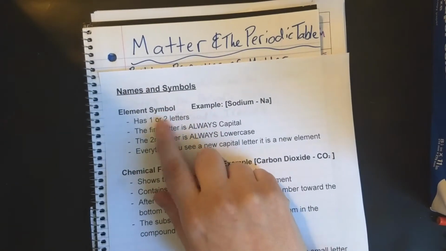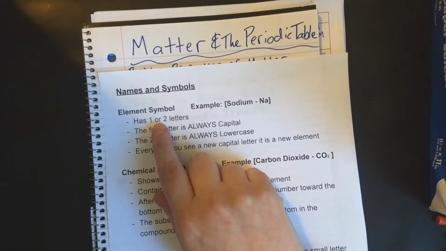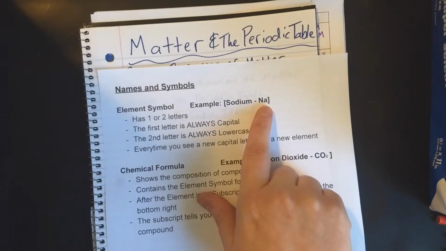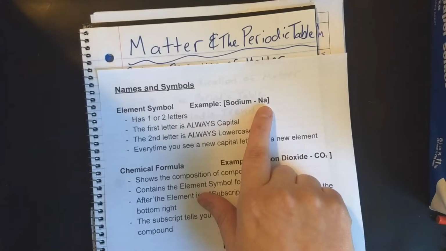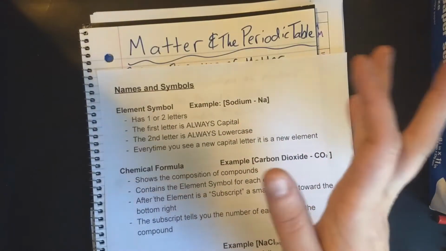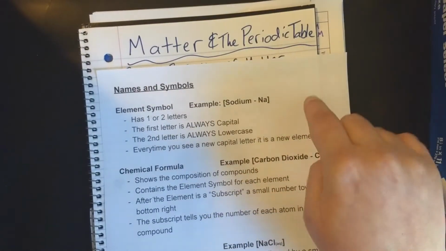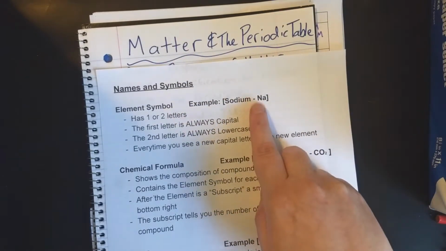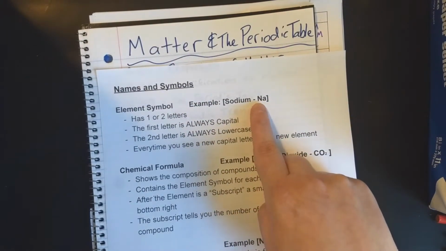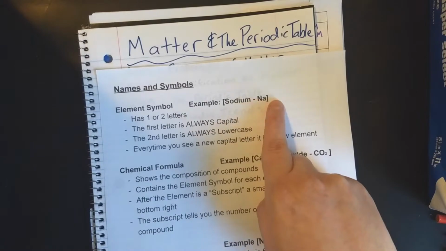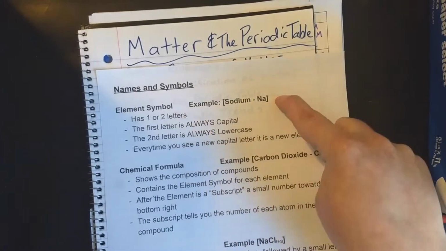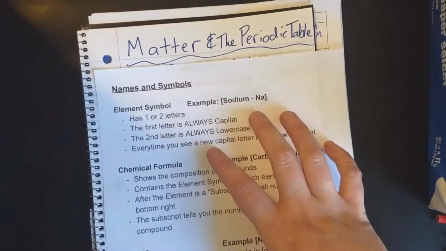Now for element symbols, we always use the first letter is going to be capitalized and the second and third letter are going to be lowercase. It's usually 1 or 2 letters, sometimes 3. And we always capitalize the first letter and lowercase the second one, so we know that it's part of the same element. If you have another capital letter, that's going to be the start of the next element.